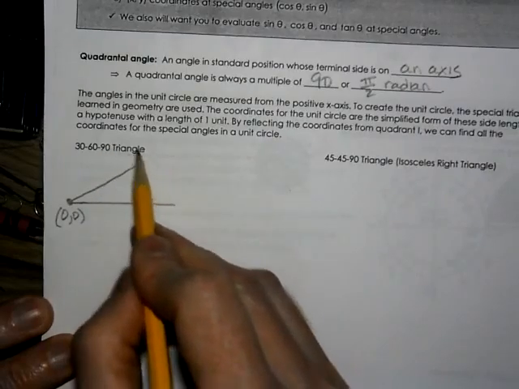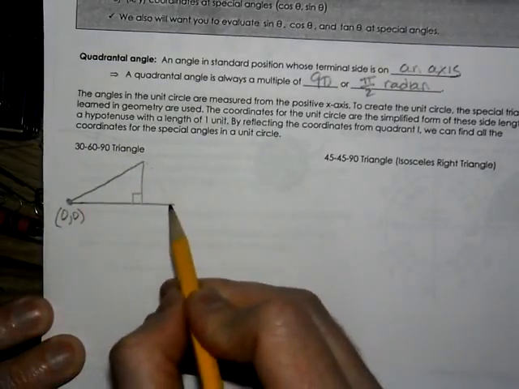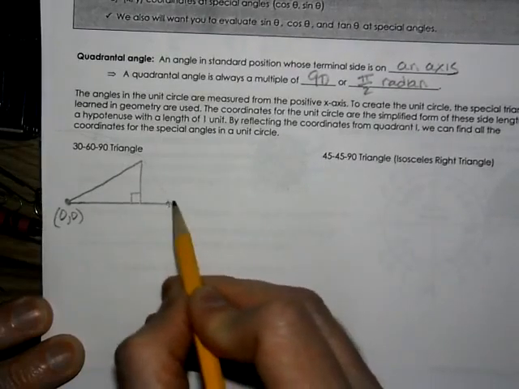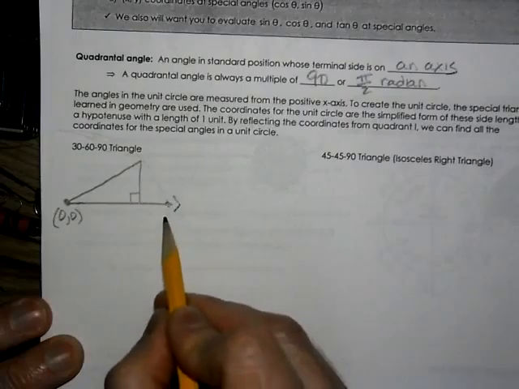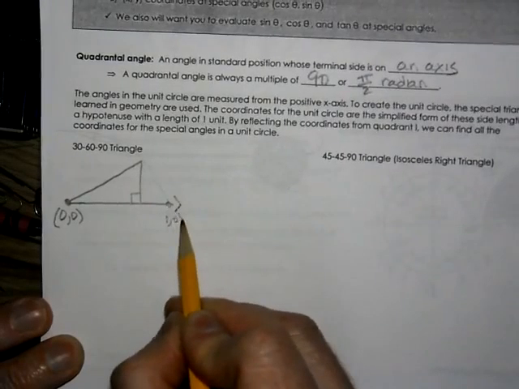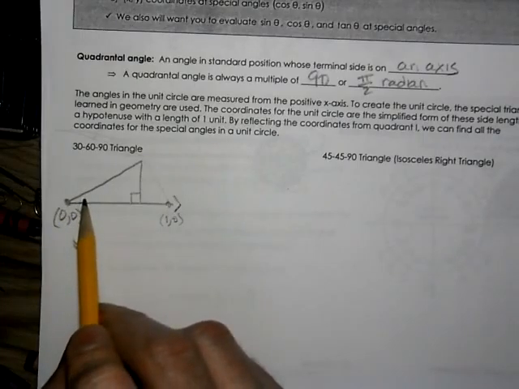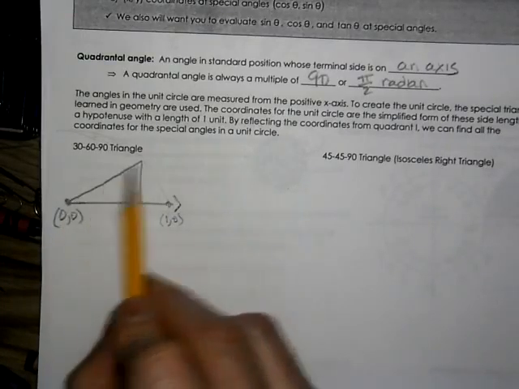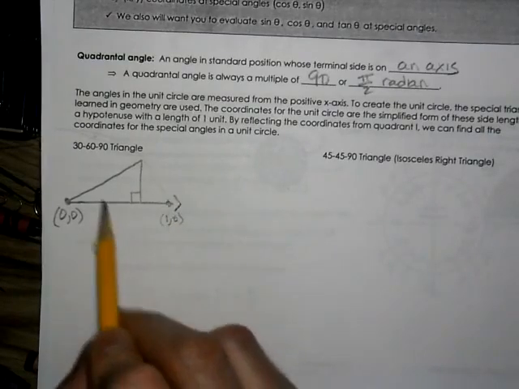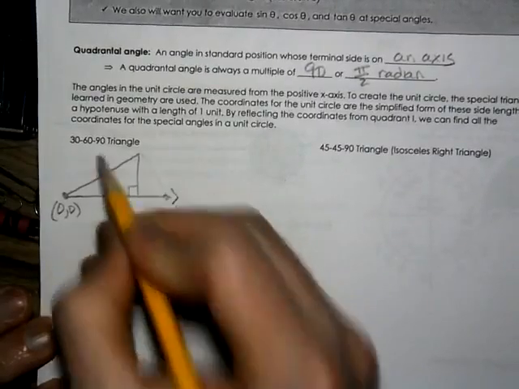The unit circle would come through and touch way out here at a coordinate of 1, 0. So a 30-degree angle, the triangle would not touch way out here at 1. It's the radius, the hypotenuse would be 1.